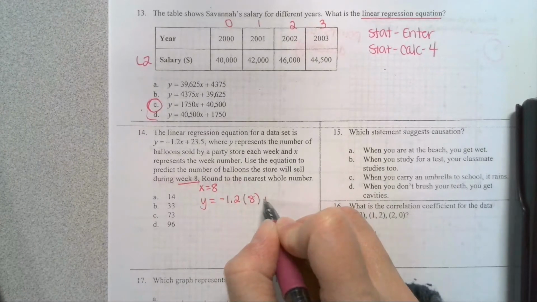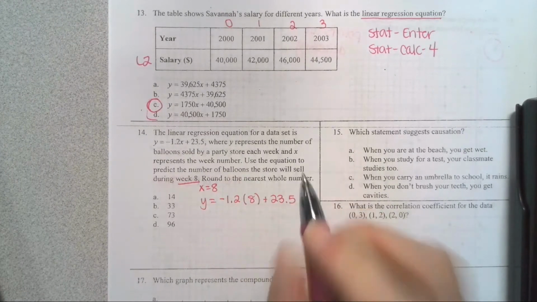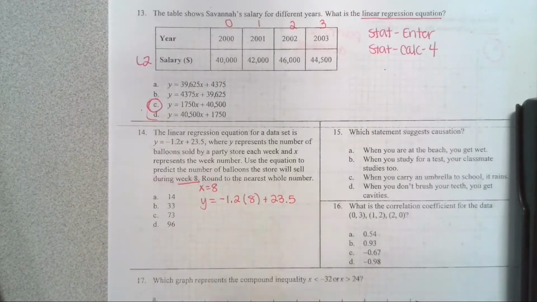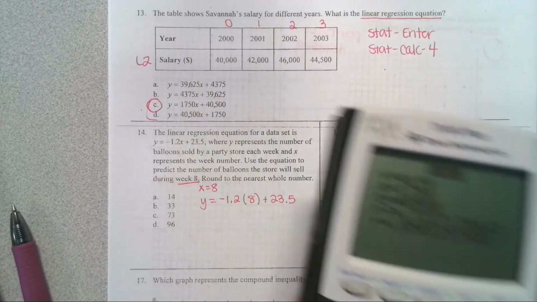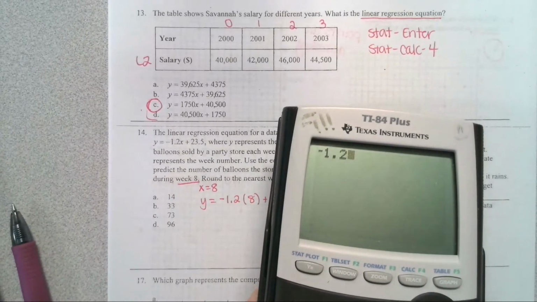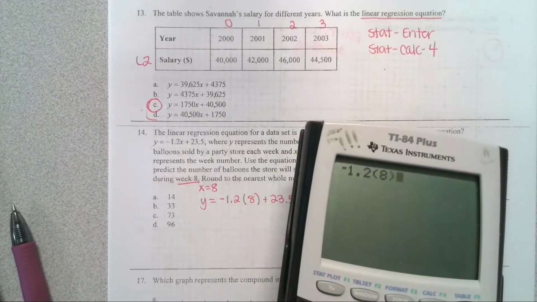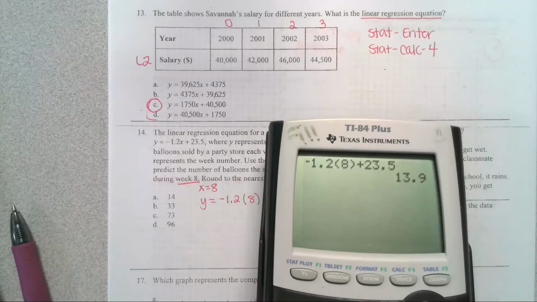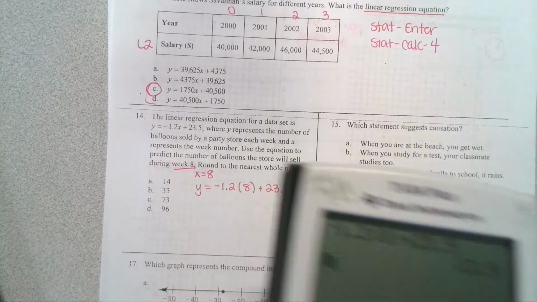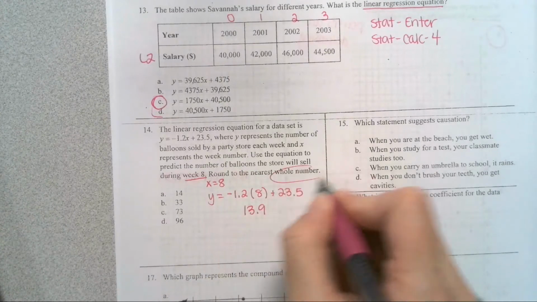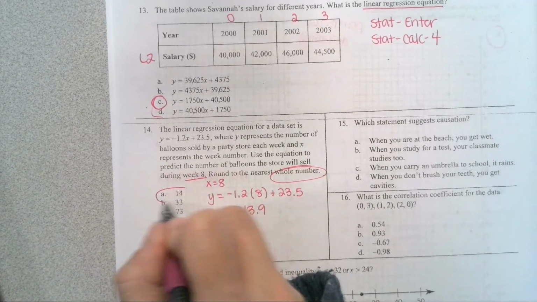And then I'm going to put it into my calculator exactly the same way. Negative 1.2 times 8 plus 23.5. I got 13.9. Whole number, so it's A.